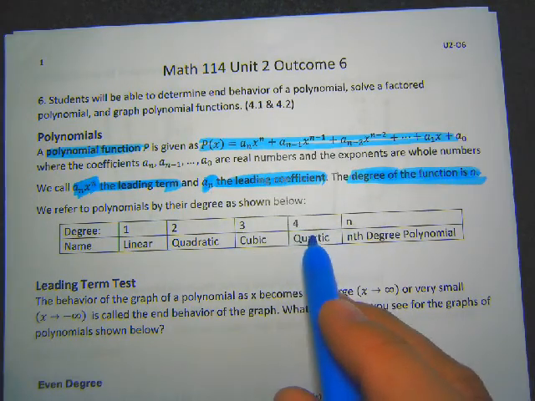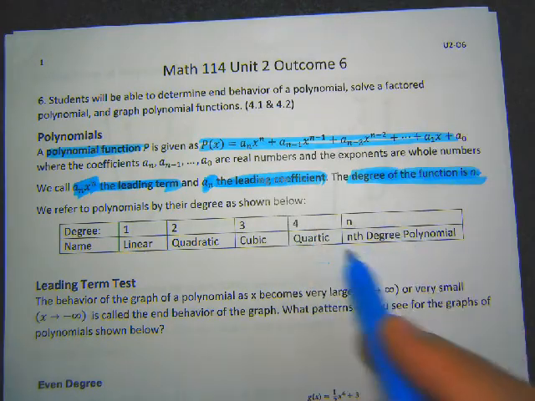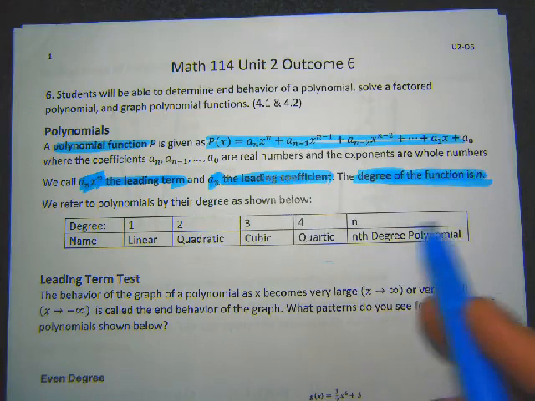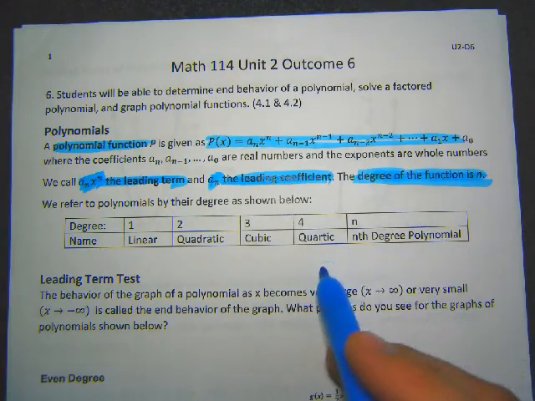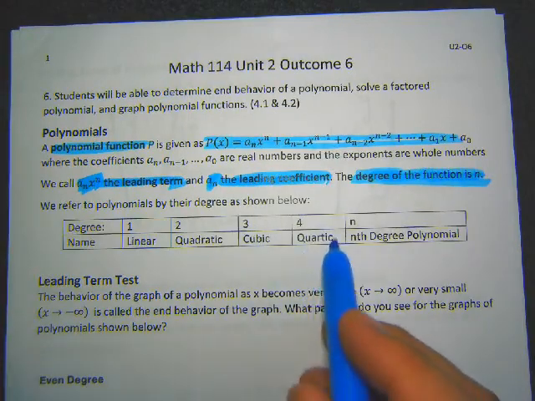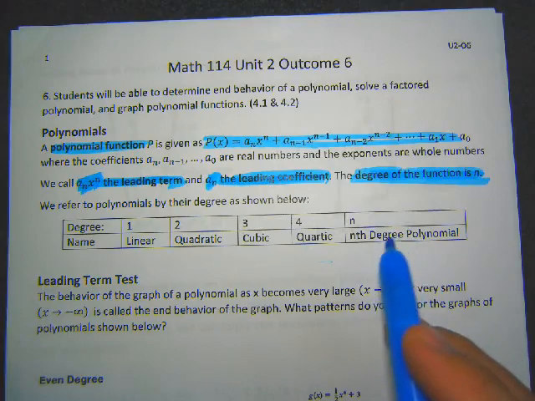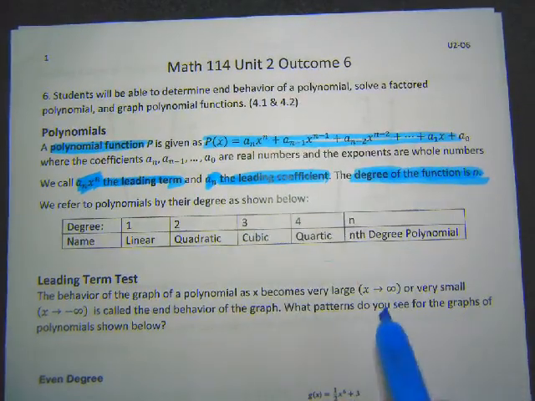And then beyond that, we don't keep using special terms. Anything above 4, we typically just refer to by the degree. So it's the 5th degree or 6th degree or 7th degree. So we'll just look at the highest power and use that. Most of the time, there's not a lot of reason to work beyond the first 4. So that's why the other ones are a little more rare. And so we'll just use the degree.